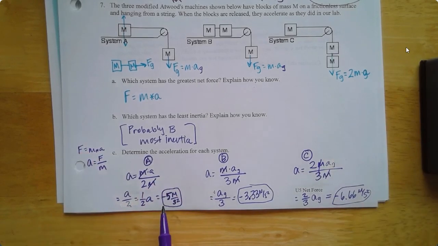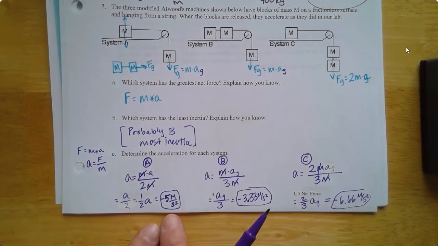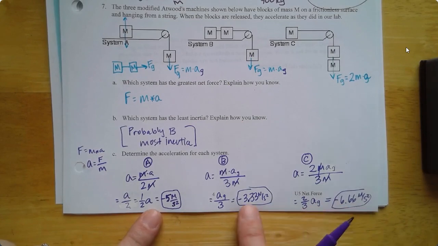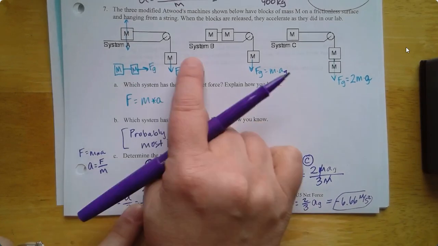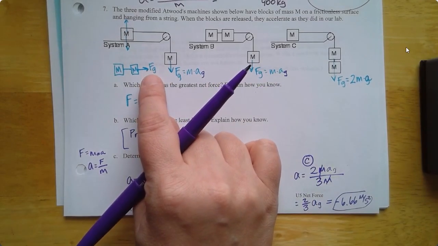So again, this is a vector, so our negative sign only tells us that we're being pulled in the direction of that downward force. And the one with the greatest acceleration is C, the lowest is B. If we look again at our Atwood machine diagrams up here, we can predict that that's what would happen.